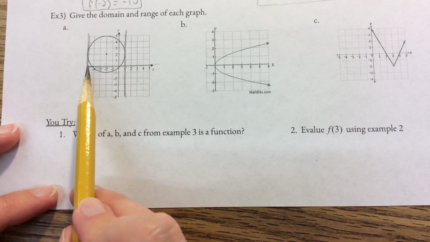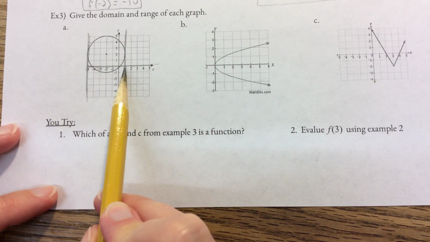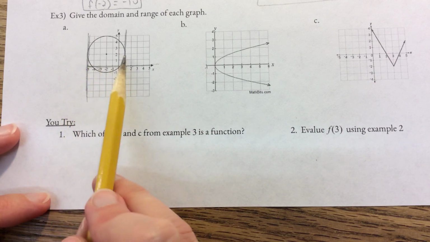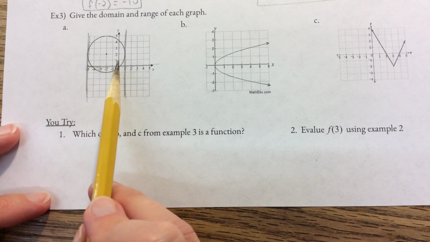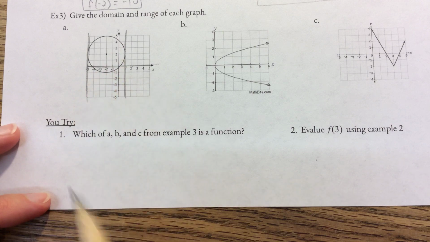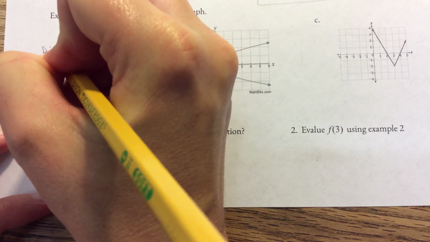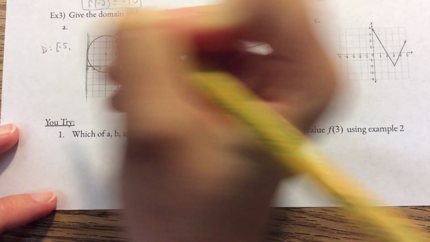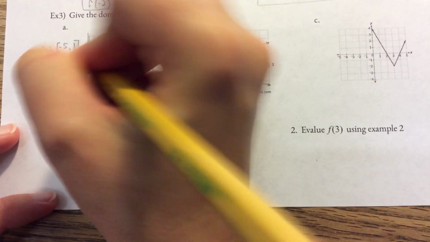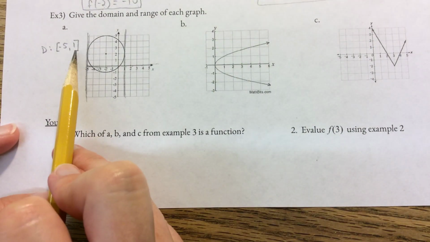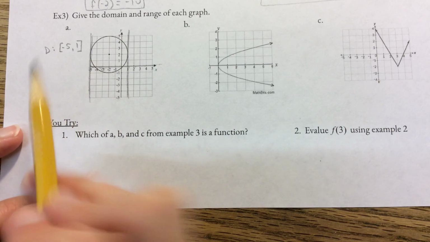So it's crossing at negative 5 and it's crossing at 1. So that means the domain of this relation would be from negative 5 to 1. And we're going to write that in interval notation, and we'll practice this more in class. So this means I'm going from negative 5 and I'm going to positive 1.